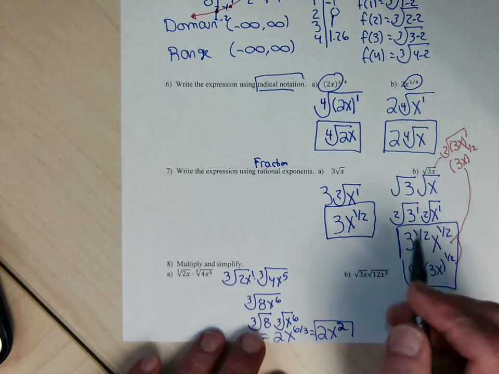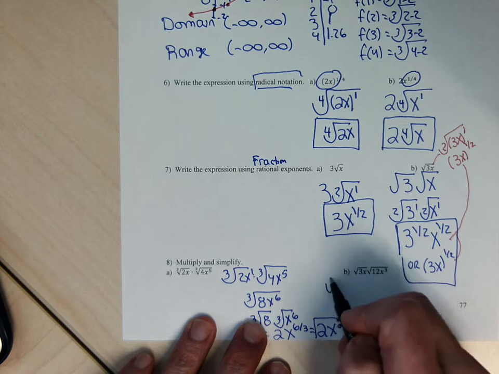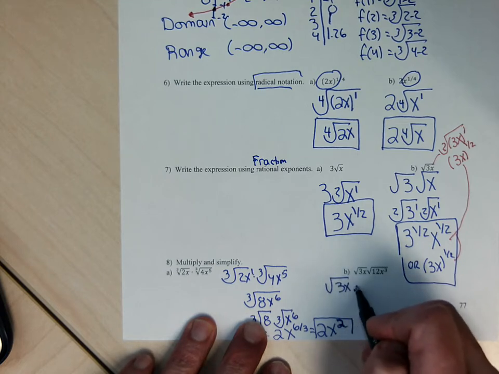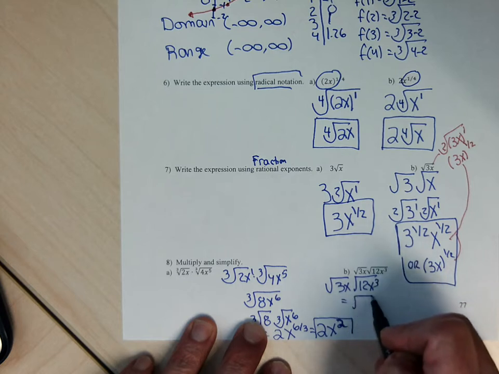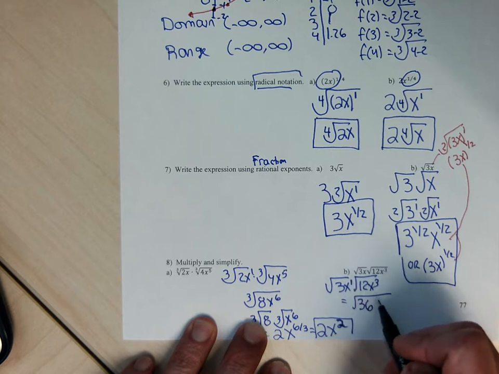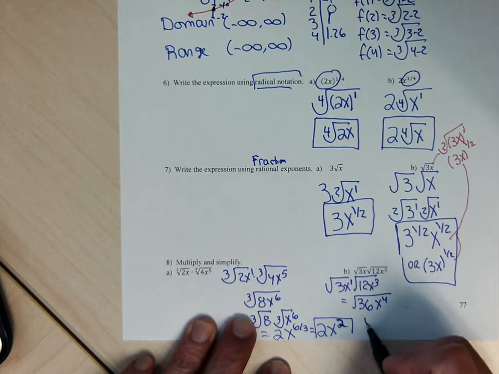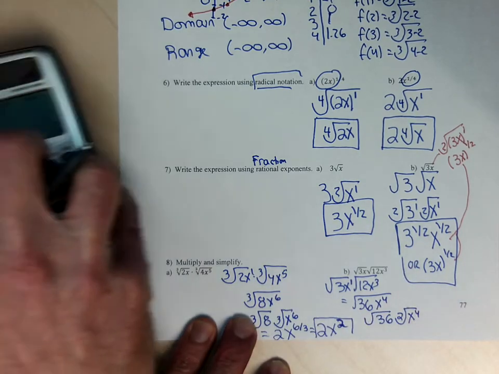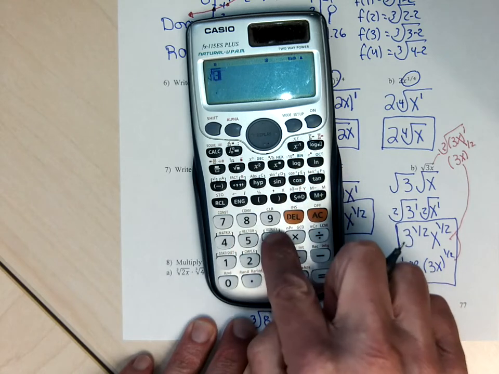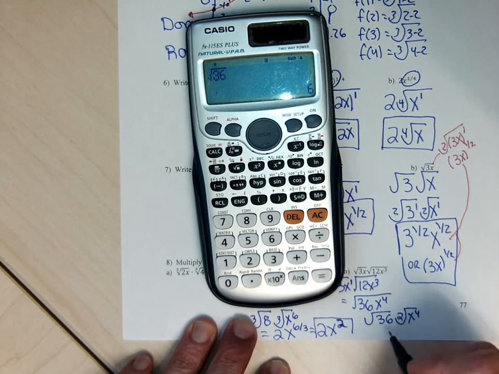For part B of number 8, which is the square root of 3x times the square root of 12x cubed, when you multiply two square roots, you get another square root. 3 times 12 is 36. I'm going to add the exponents on the x's and get x to the 4th. And then I'm going to simplify each piece separately, do the square root of 36 and the square root of x to the 4th. The square root of 36 I just know. I don't need a prime factor tree to make that into a 6.